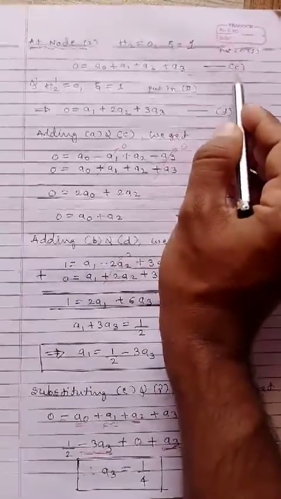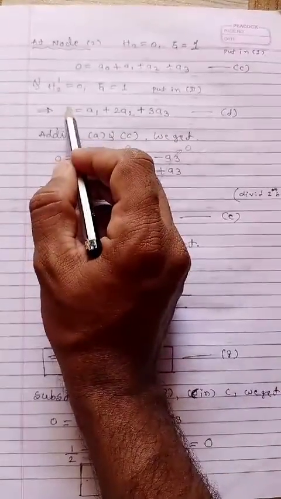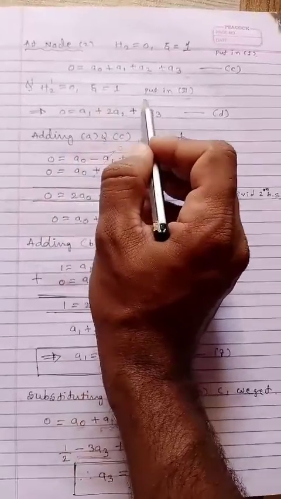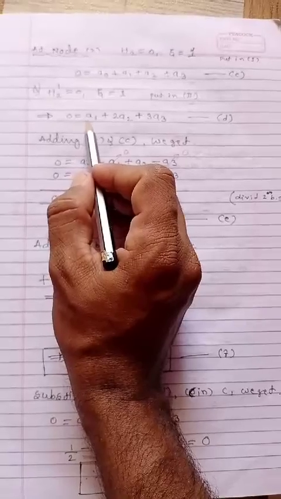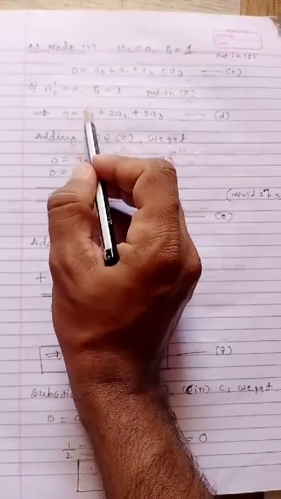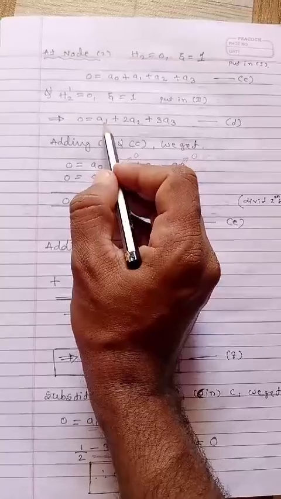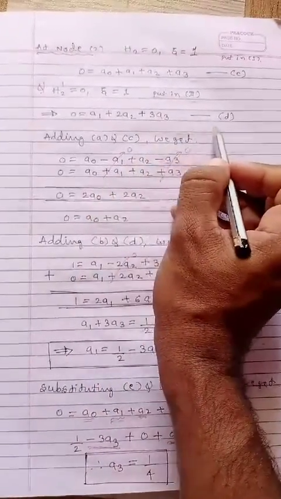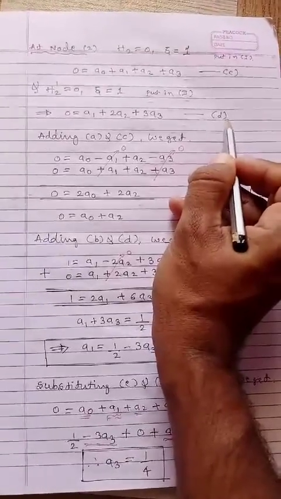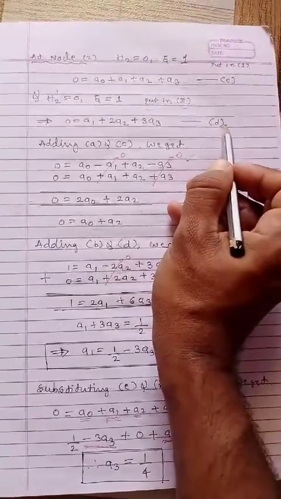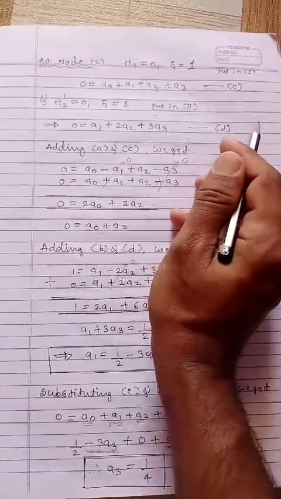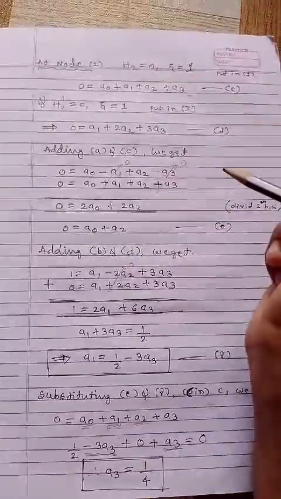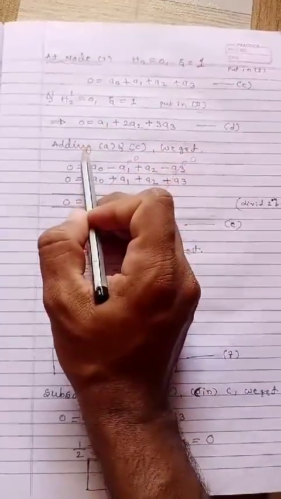call this equation C. Now put again H2 dash equal to 0 and zeta equal to 1 in equation 2, that is Roman 2. So H2 dash is 0, so I kept 0, A0 is not there, so it becomes A1 plus 2A2 plus 3A3 equal to D. Now here in the similar case to what we did before, adding equation A and C we will get one equation, and similarly adding equation B and D we will get another equation. So same thing I will do as in the previous case.